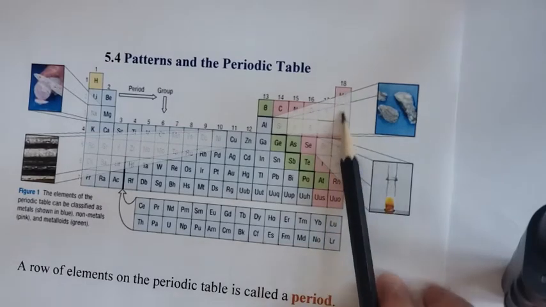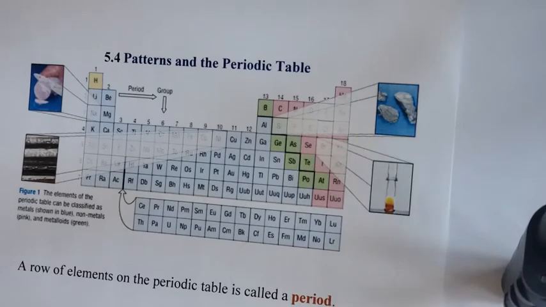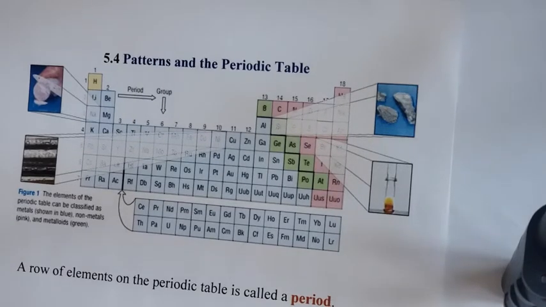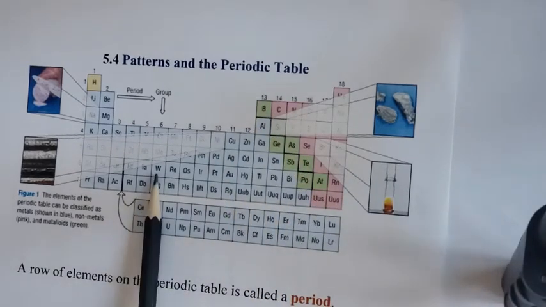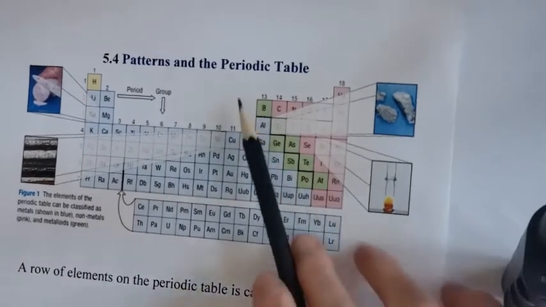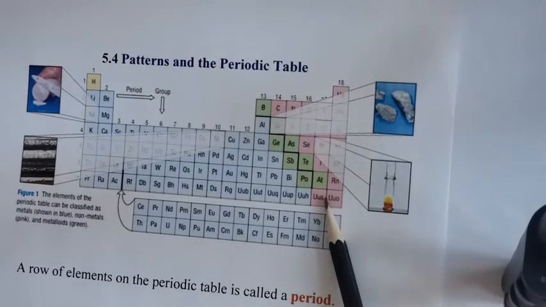The last one is our noble gases. Noble gases have filled outer shells, which makes them extremely stable. They don't want to react with other elements. And then finally, we have the staircase that separates the metals and the non-metals, and things along the staircase have properties of both, so we give it a special name called metalloids.